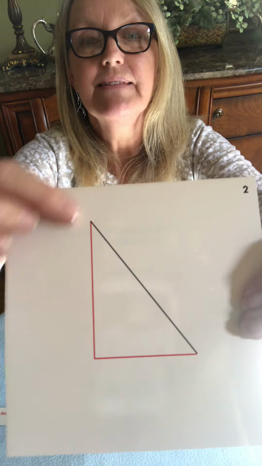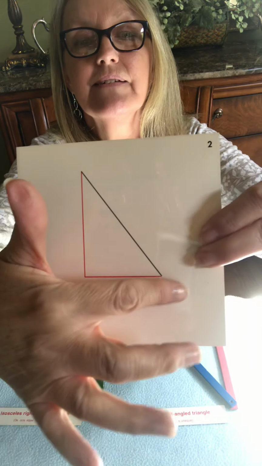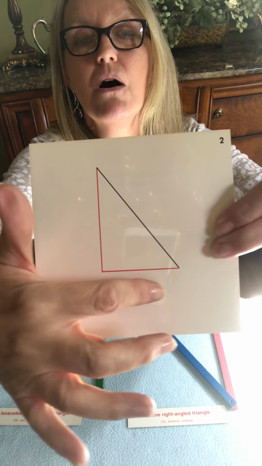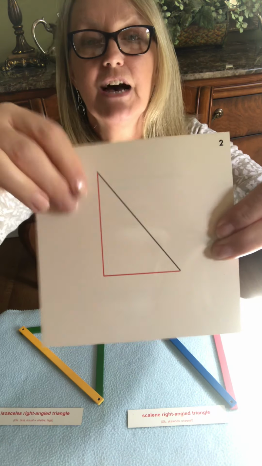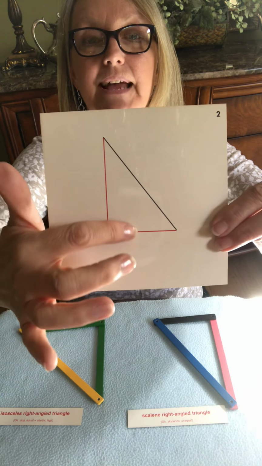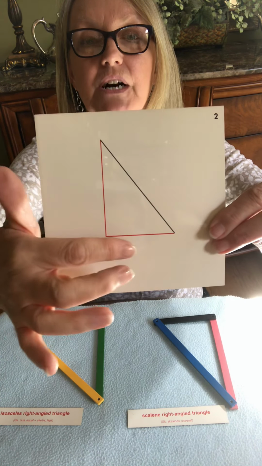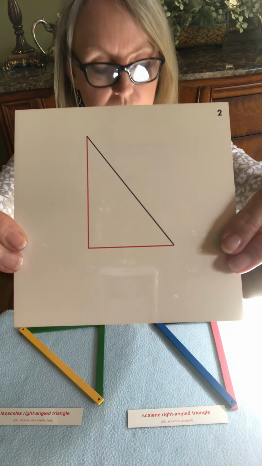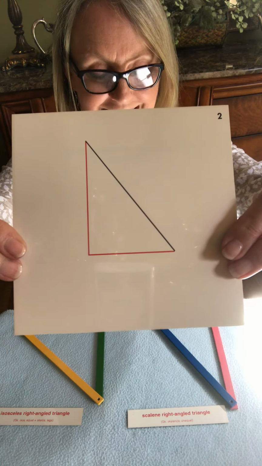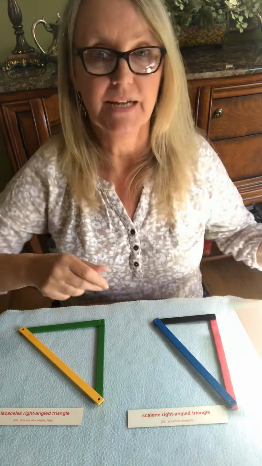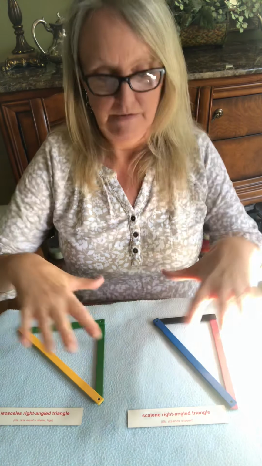And the red lines in this one, these legs don't look the same. This leg is longer than this leg. And the hypotenuse here in the black, that's the long one. So our right angle is here in the corner. These are unequal. So do you remember what we call those? Scalene right-angled triangles. And I'm just going to put these cards to the side, and I'm going to use my wooden ones for now.